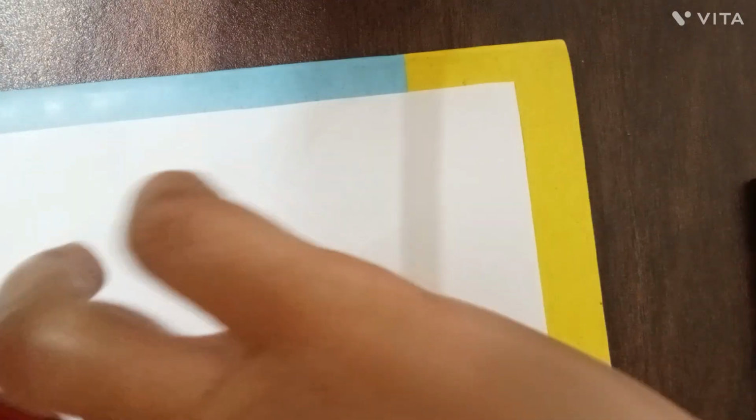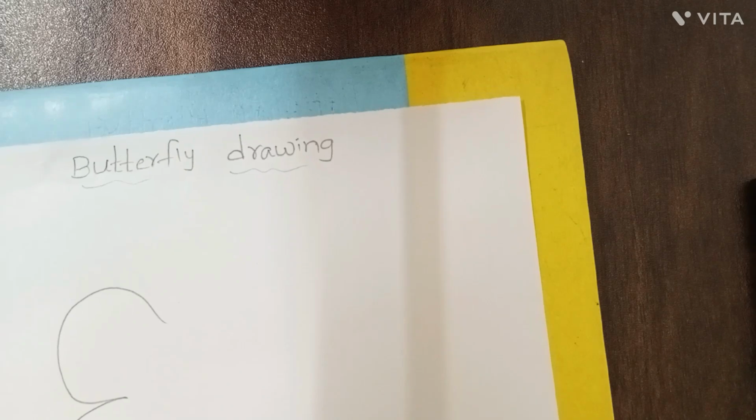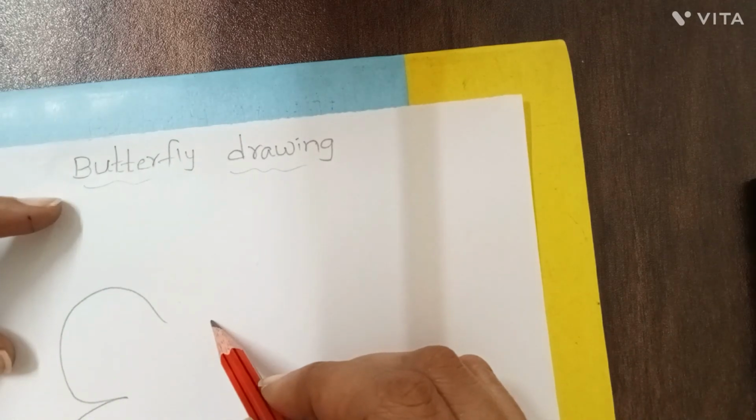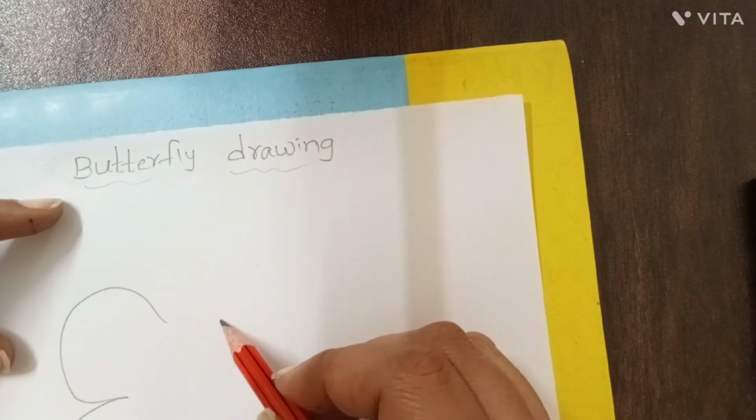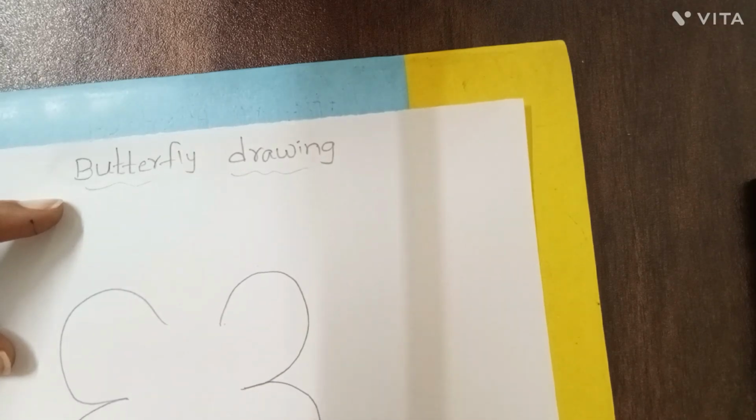Okay, again you can rotate the paper to the opposite side. Here also you can write 3.